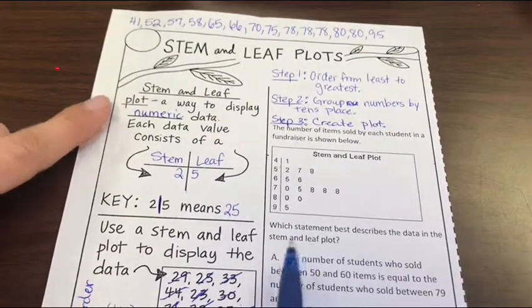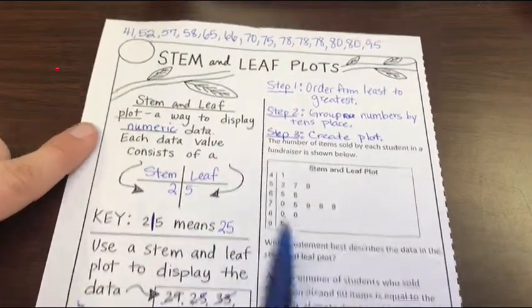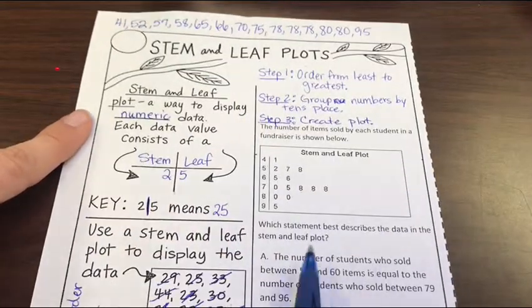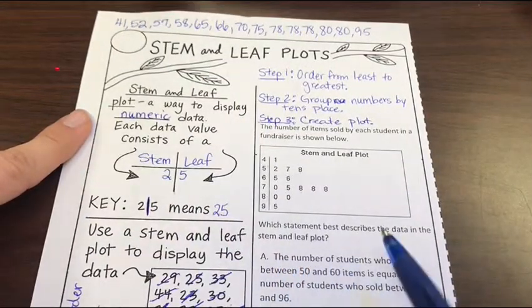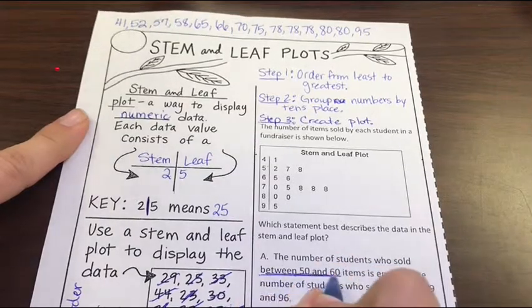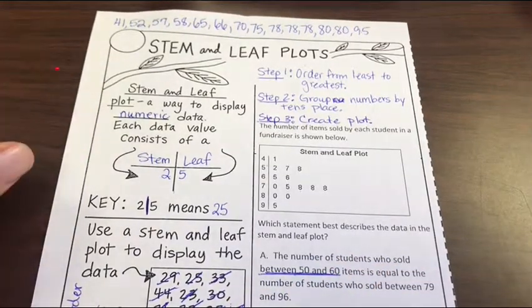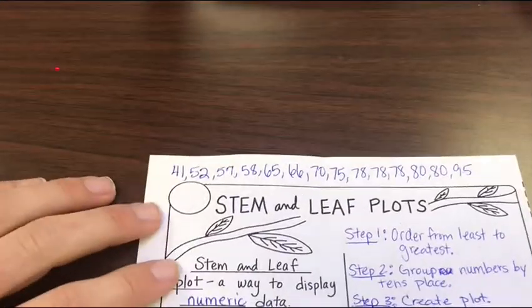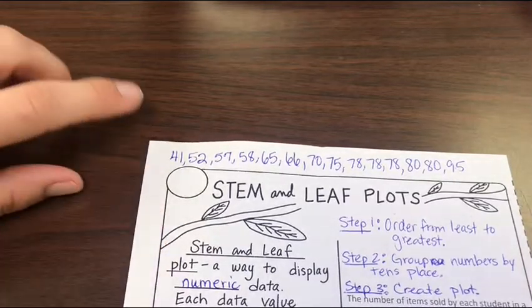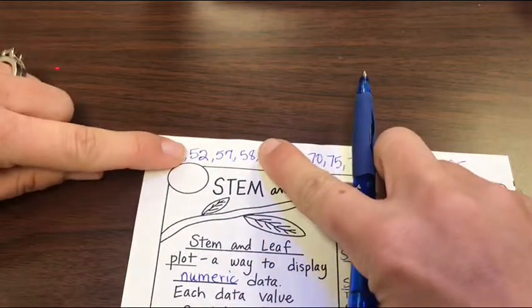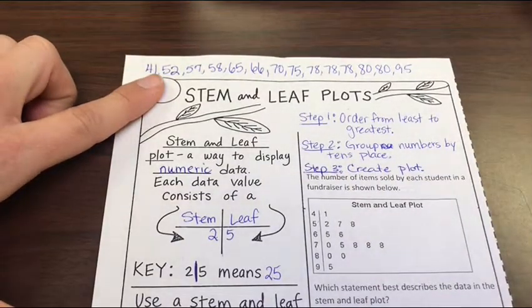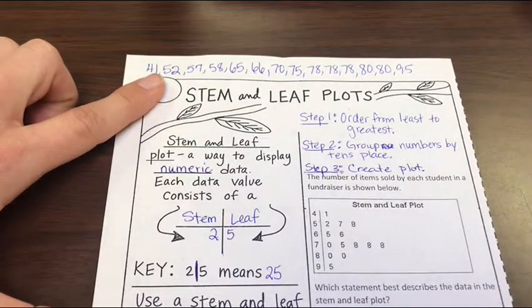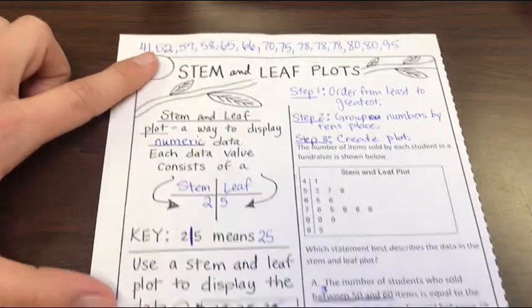All right, so now we're going to look at what it asks us to do with this list. It says the number of students who sold between. Now, guys, if it says between 50 and 60, that does not include 50 or 60. It's in between 50 and 60. So up here, in between 50 and 60 would be those 3 numbers. So I'm going to put a 3 right here. 3 numbers are between 50 and 60.